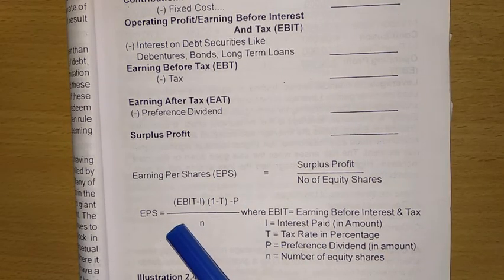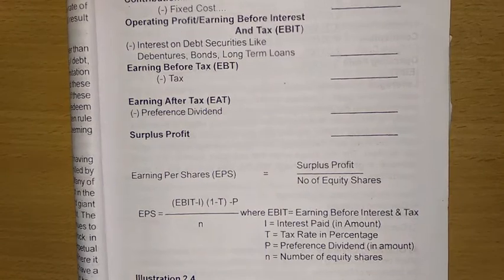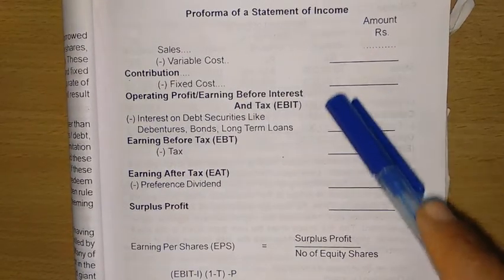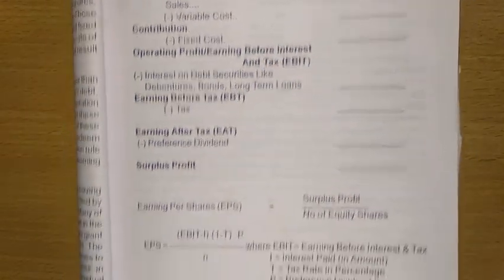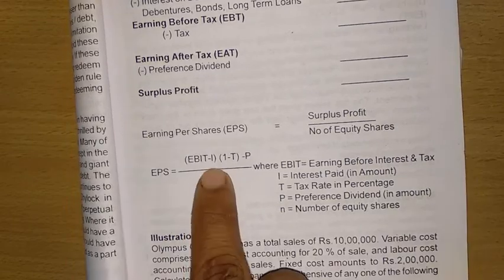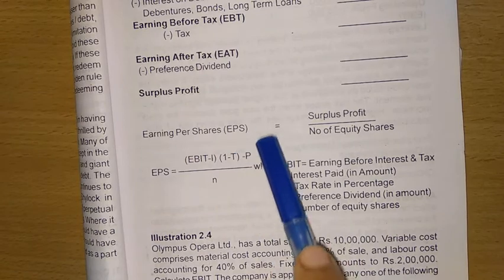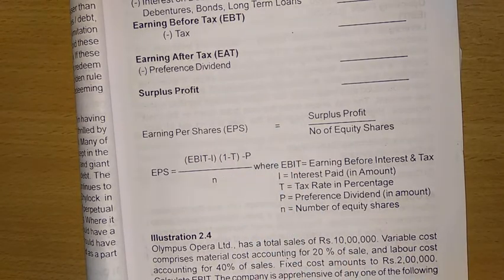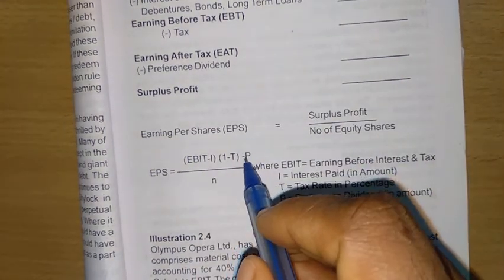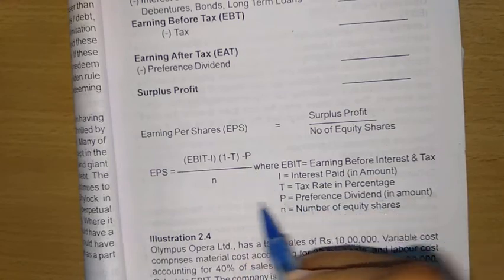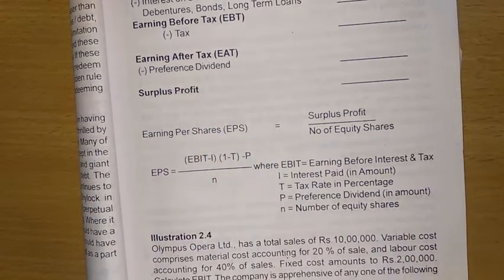You can calculate EPS when EBIT is there, means till EBIT you need to calculate, that is sales minus variable cost minus fixed cost, you will get EBIT, minus I. I stands for interest, minus interest on debt, into 1 minus T. So 1 minus tax, for example it is 50%, so here you have to write 0.50 like that, 1 minus T minus P. So here P stands for preference dividend divided by number of equity shares. N stands for number of equity shares.